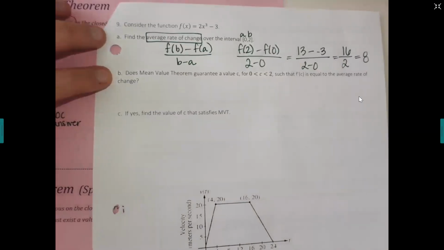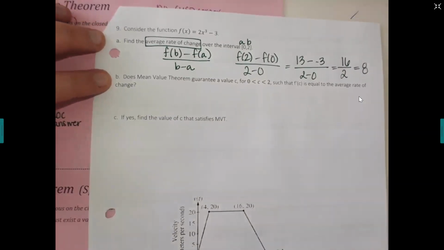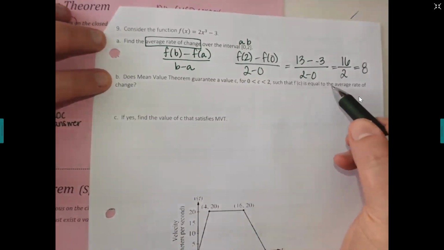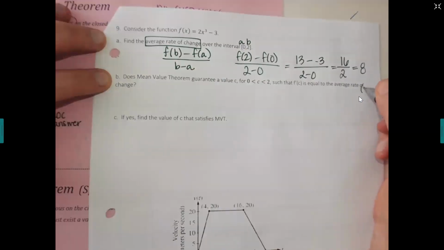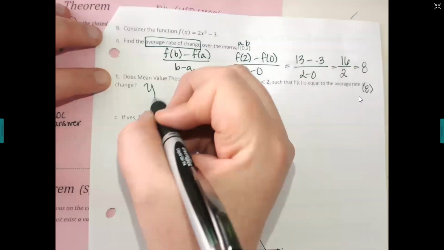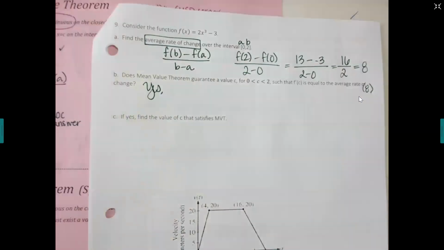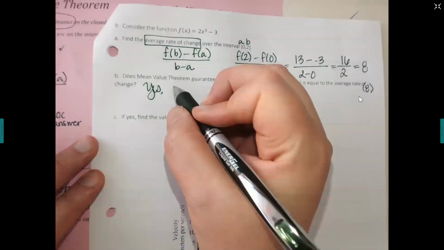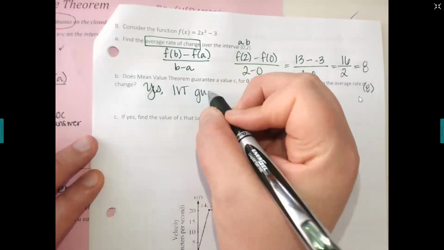Okay, so let's go down to part B. Does mean value theorem guarantee that my f prime has to equal that average rate of change, which was 8? Okay, the answer would be yes. Because remember, my function's continuous and it's differentiable. So the mean value theorem guarantees this.